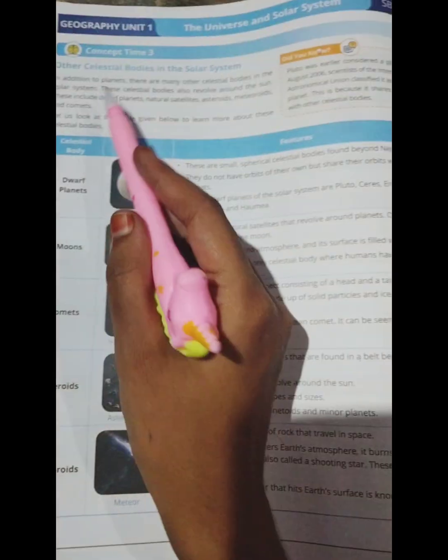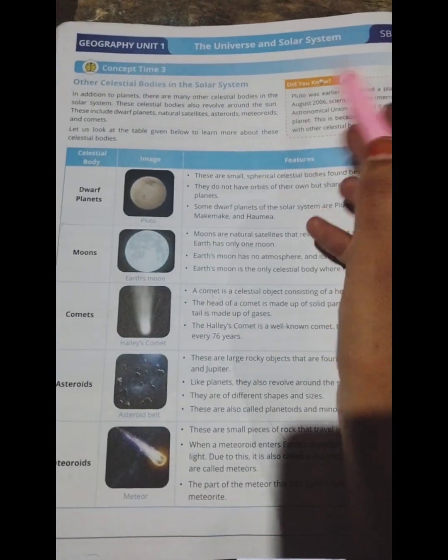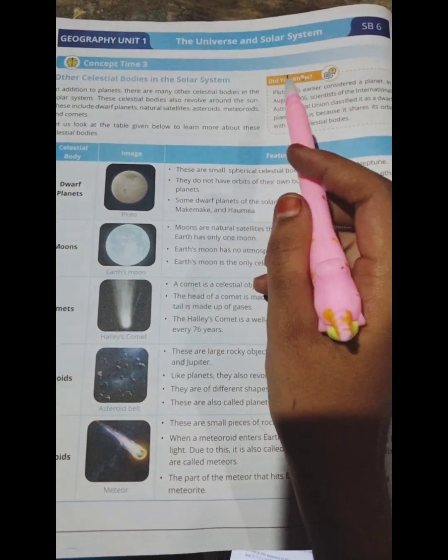So, now listen to my instruction carefully, students. Take page number 46 in SB 6 and read the Concept Time. Read the Concept Time 3 on SB 6. Okay? Read carefully.